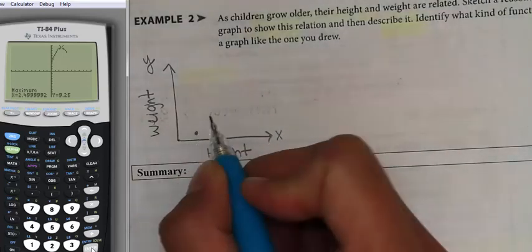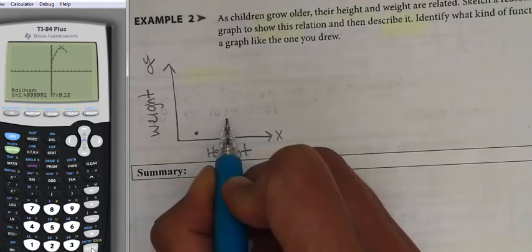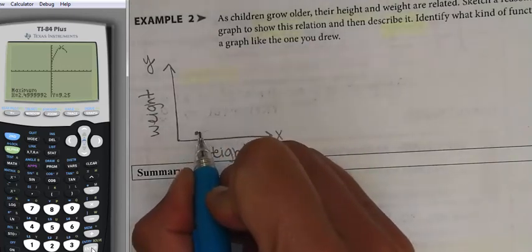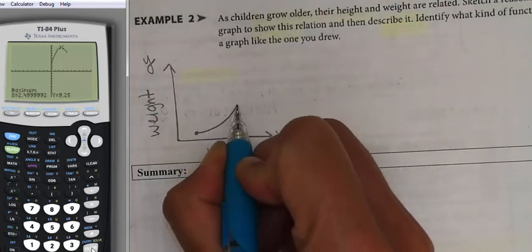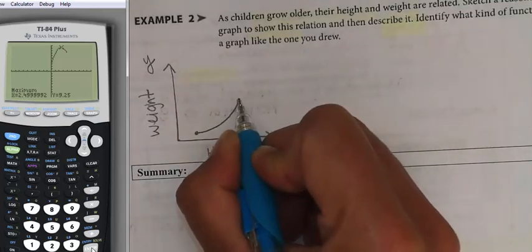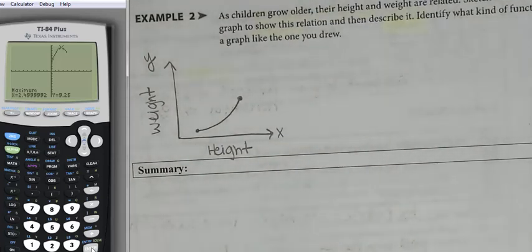So it might be something where at first I start growing slower and slower and slower, gaining weight slower and slower and slower, and then kind of shoot off until I'm an adult. And then it ends. I don't keep growing. Well, I don't keep growing my height. Your body weight may keep growing, but then that wouldn't be this relationship here.